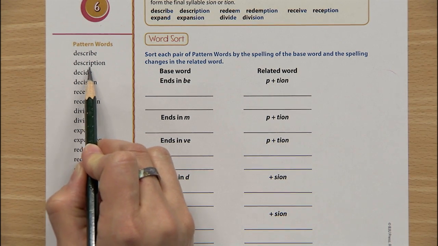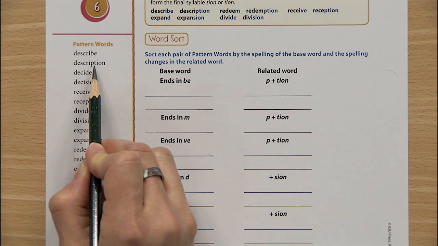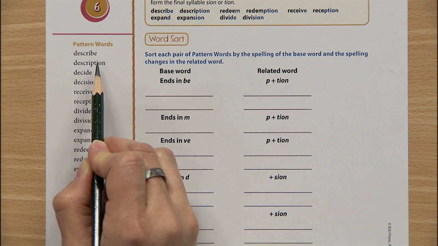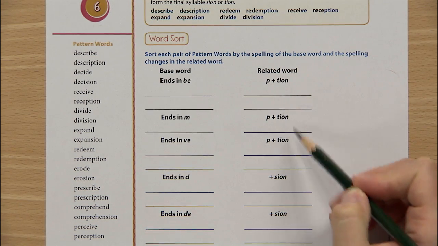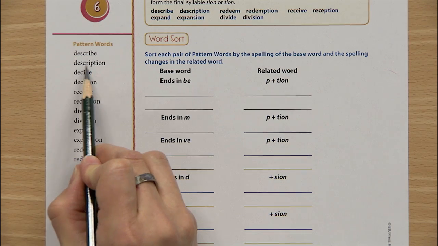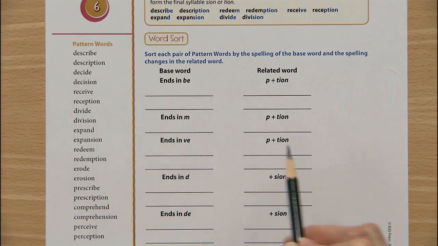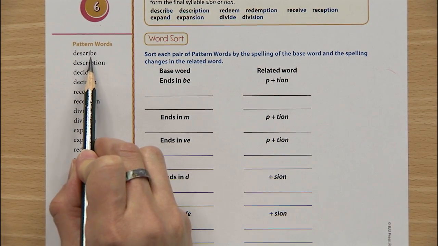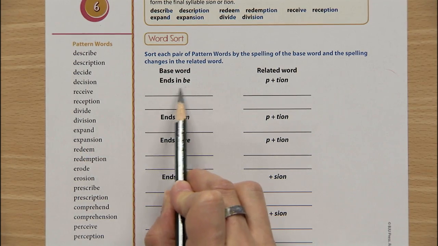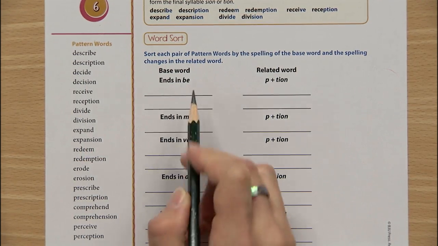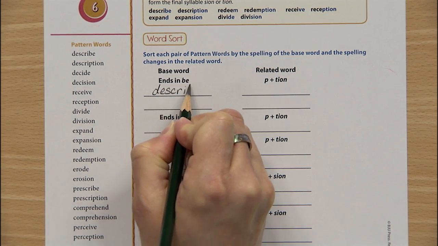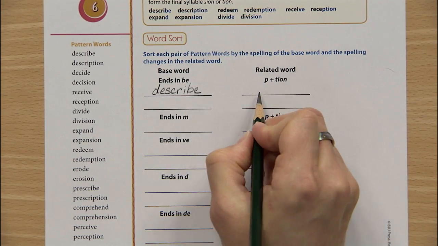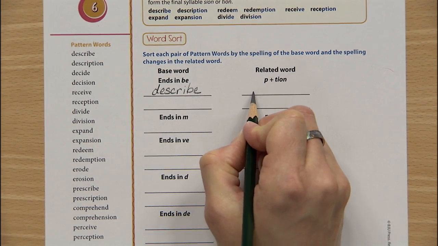So you can see from the related word, we have a P, T-I-O-N. Whenever we add the P, the last syllable is going to be spelled with a T. So that is some of the categories that you need to look at right here. So where would describe and description go? Well, describe ends in a BE, and that is the first category right here, ends in BE, so we'll write that on the first line. Describe and description will go on the other column.